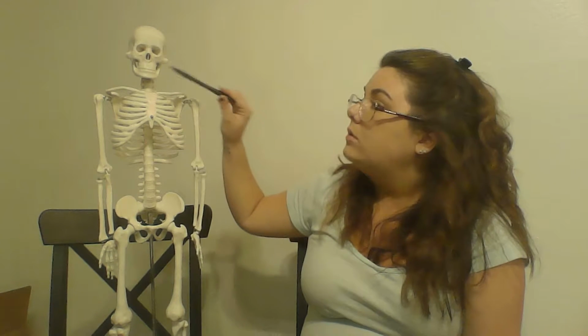Next is the patellar, or the front of the knee. Then we have oral, also known as the mouth. Next is mental, the chin. Then we have the brachial, or the upper arm. Next is the antebrachial, or lower arm.